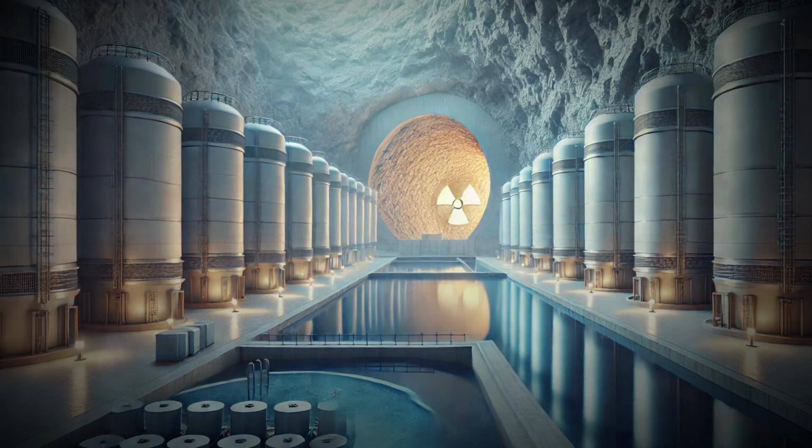The principles guiding all waste handling include containment, isolation, and transparency. Containment ensures that radioactive materials do not escape their barriers. Isolation ensures that they are kept away from people and ecosystems. And transparency builds trust by providing clear information and independent oversight.